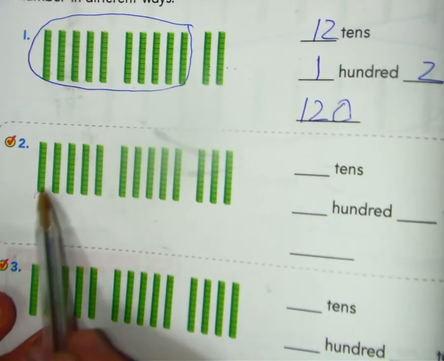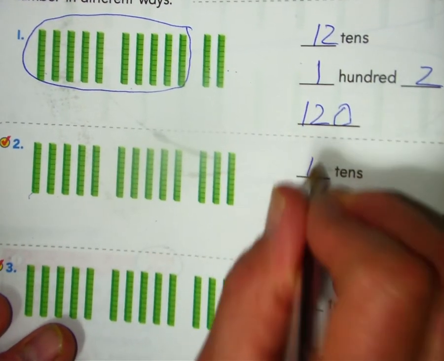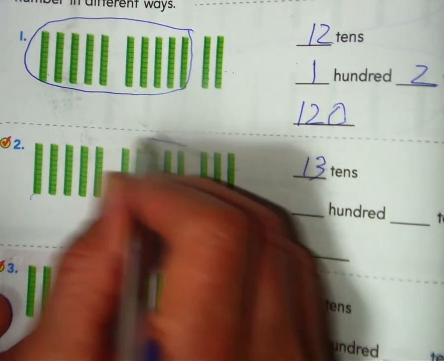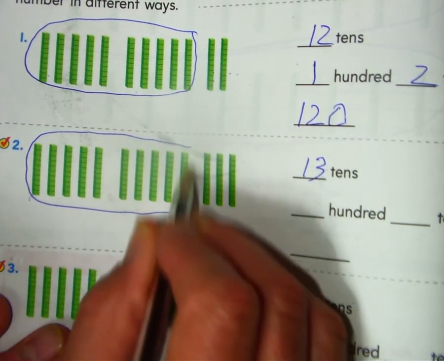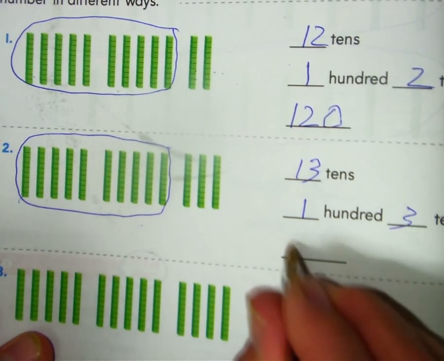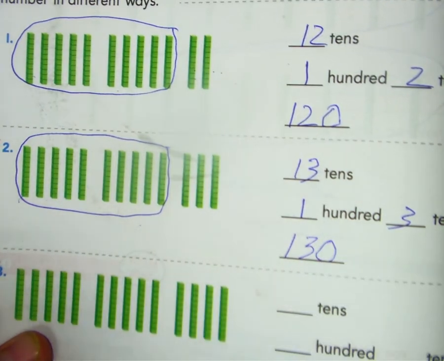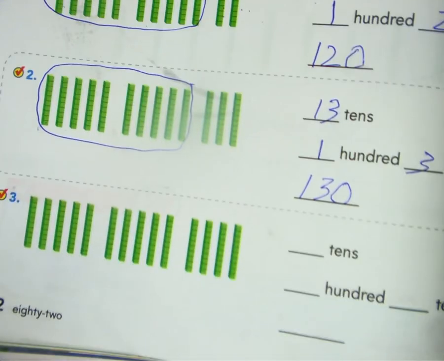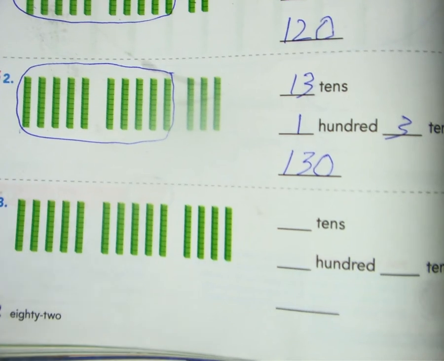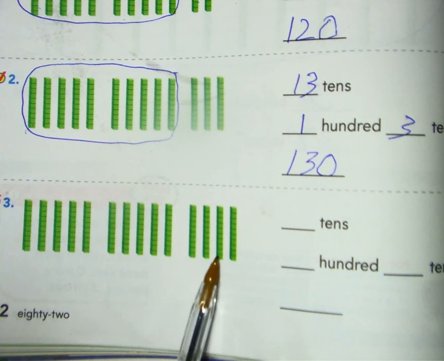Let's check. 1, 2, 3, 4, 5 and 5 are 10, 11, 12, 13 decenas, 13 tens. Now we want to make 100, so we take 5 and 5. That's 100. 10 tens. So we got 100. How many tens left over? 3 tens. 100, 3 tens. Don't forget the 0 ones. 130. Did you get that? Good. Then do the bottom one. You should be able to do that one by yourself too. First, count the tens. 5 and 5 is 10. 11, 12, 13.